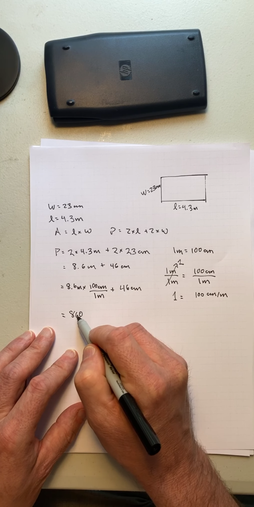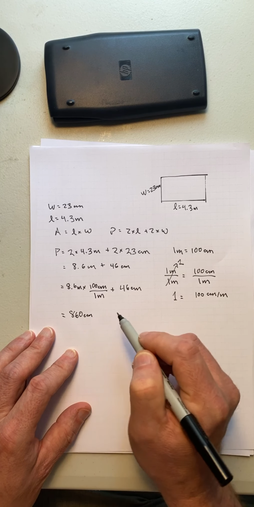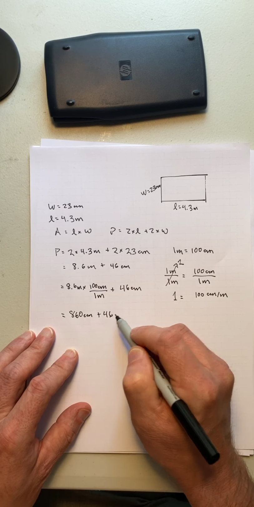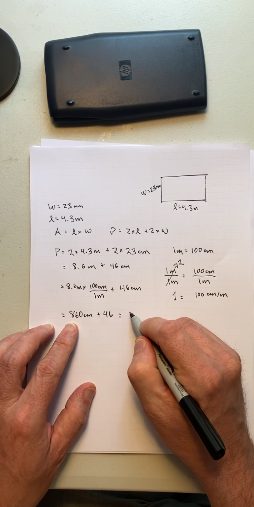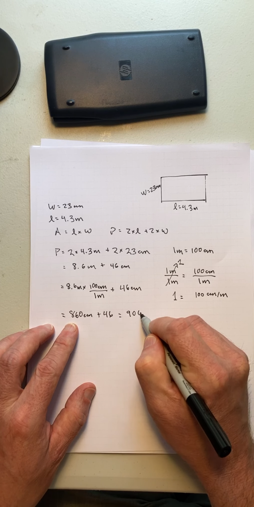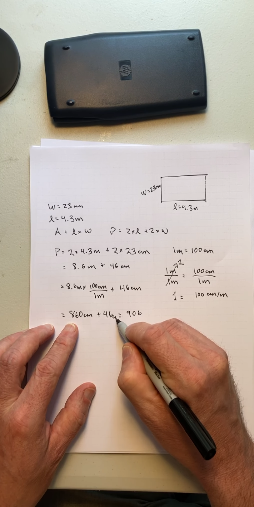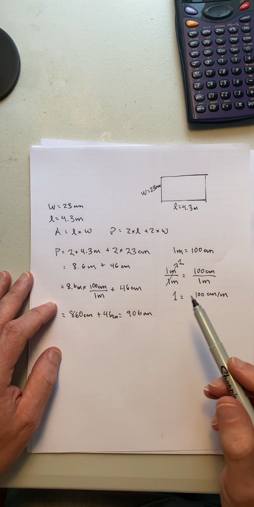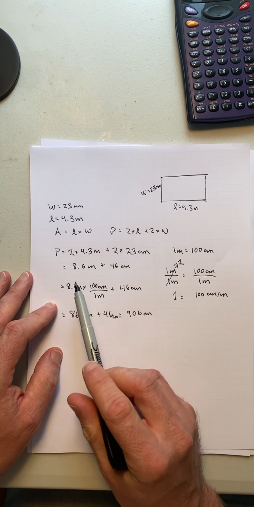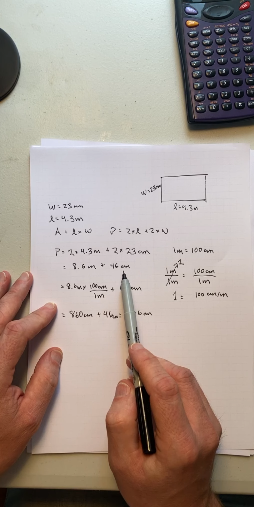860 centimeters plus 46 is, what do we get? 906 centimeters total. Now let's say like we wanted to go the other way. We wanted to convert this centimeters into meters.